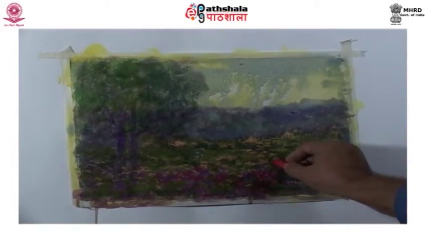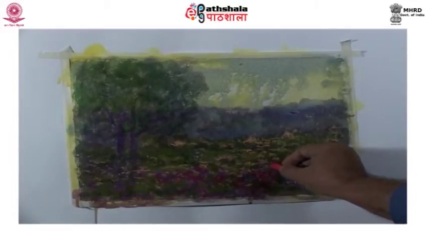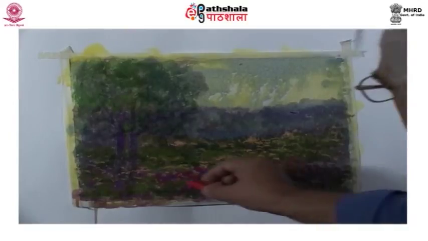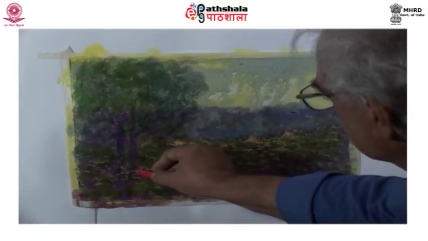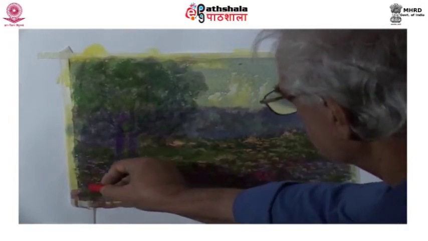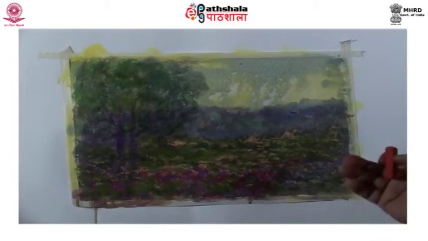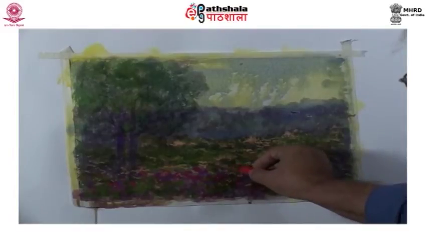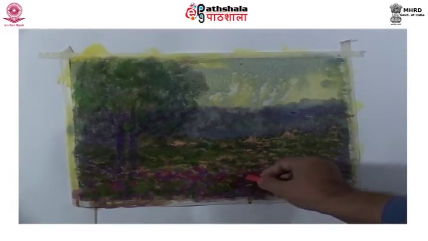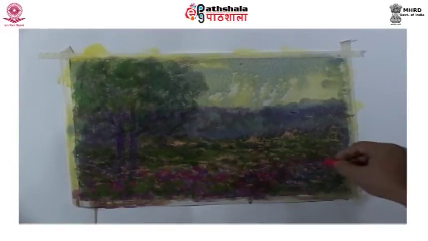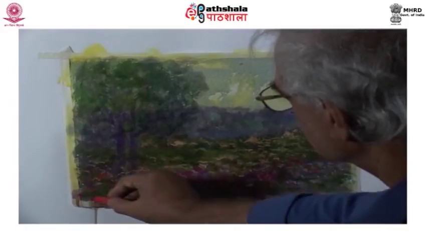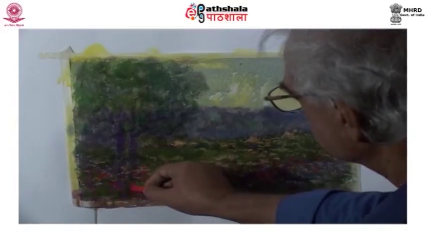Red always takes the front, as told previously, so it is best to use it to add flowers in the foreground. A few touches of mauve will also create an interaction with the blues in the background.